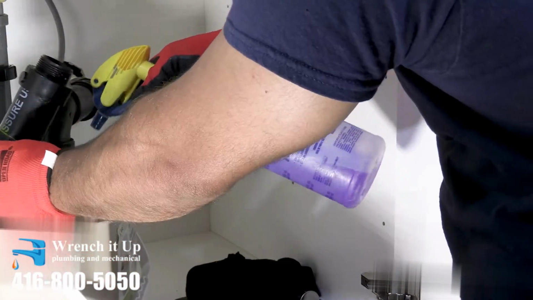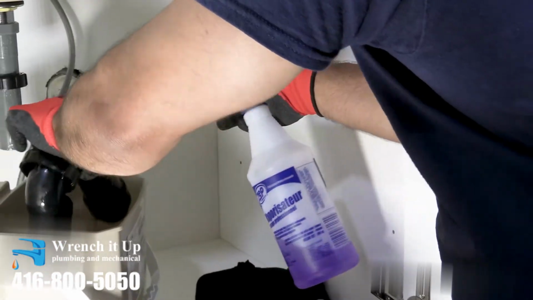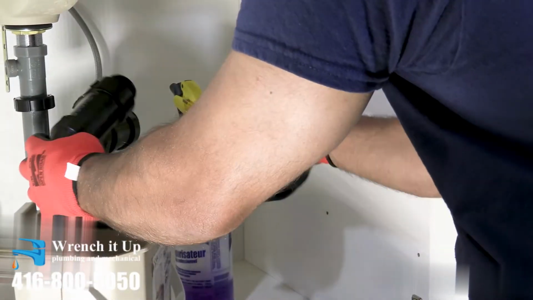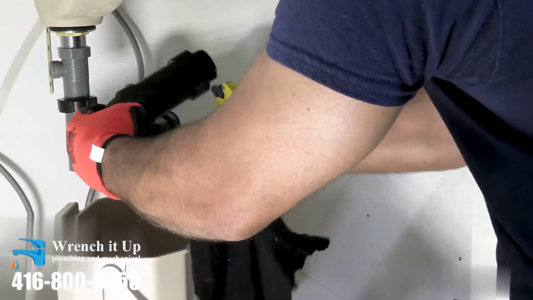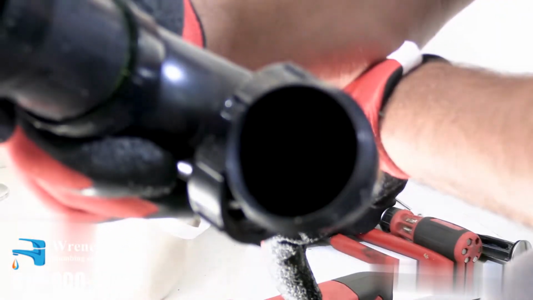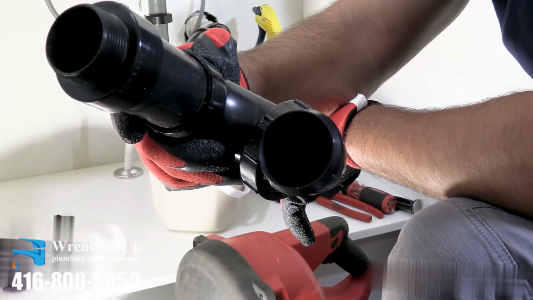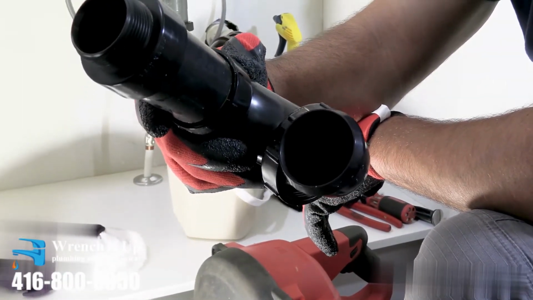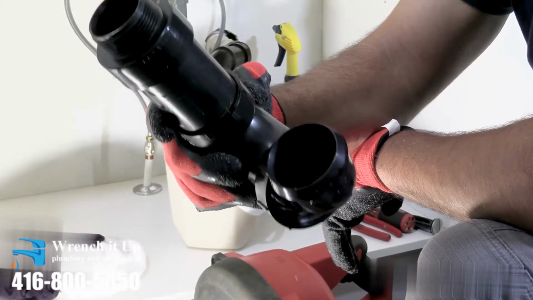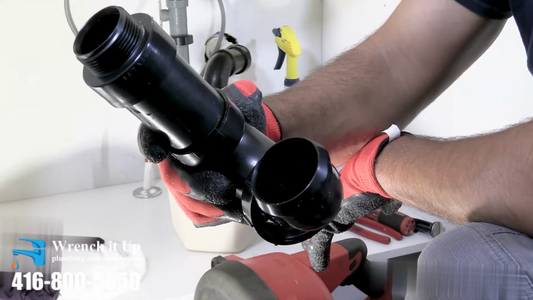Fine, so just a clean pipe. So doing this, we remove the blockage. Now, when we put this back together, the sink should drain properly.